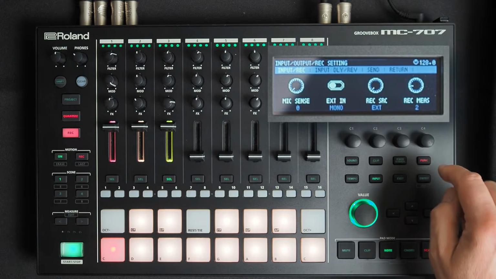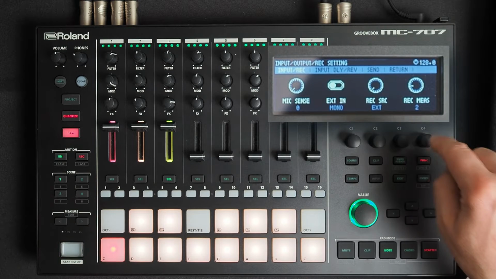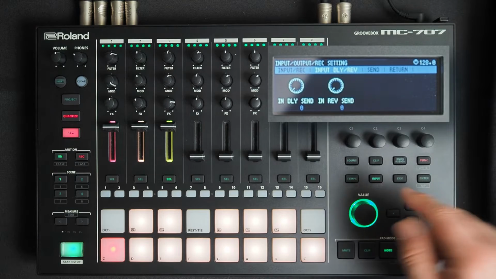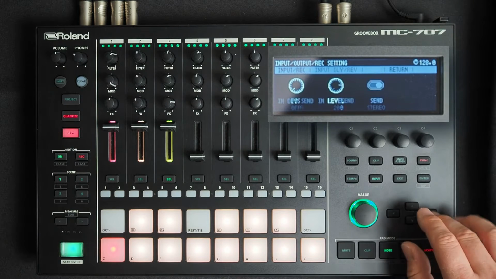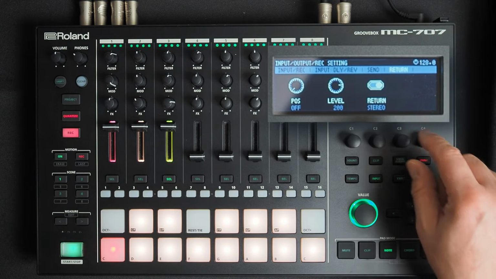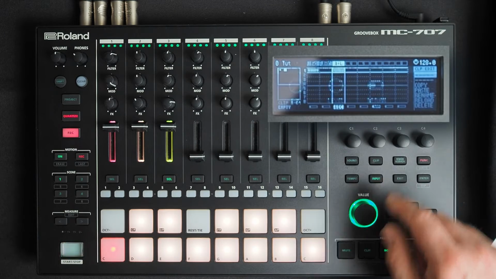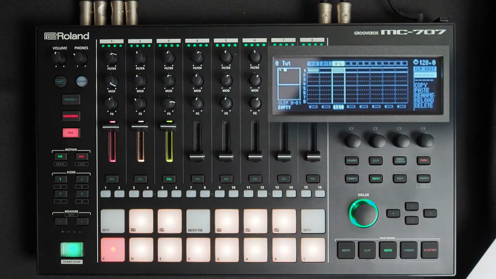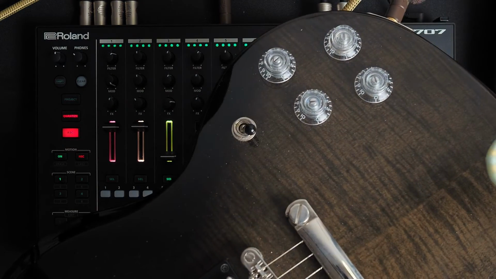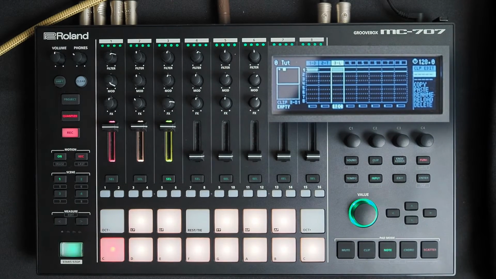I set the recording measures to 2, so you see you can set it by pressing the measure cursor bars, or you can use the encoder here. We can record with delay and send. We're not going to do that, and any send is going to be mono, and we do not need that. Okay, so now I'm going to connect my guitar. Okay, so I'm using this guitar here, and now let's see what we can do.